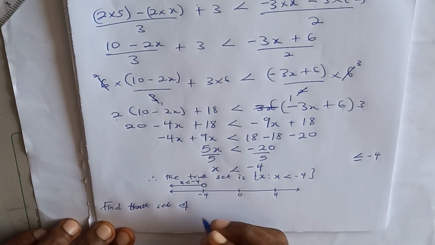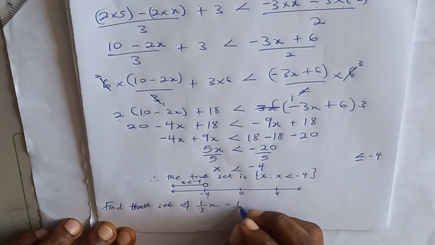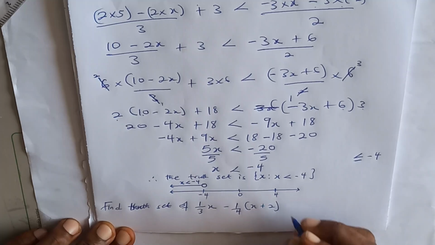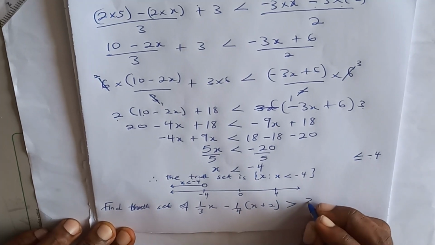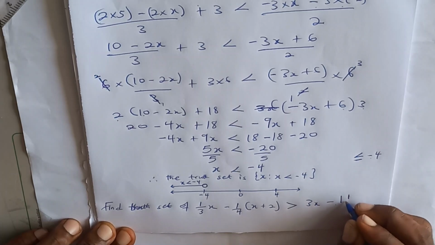Find the true set of 1 on 3x minus 1 on 4 bracket x plus 2, which is greater than 3x minus 1 whole number 1 out of 3.